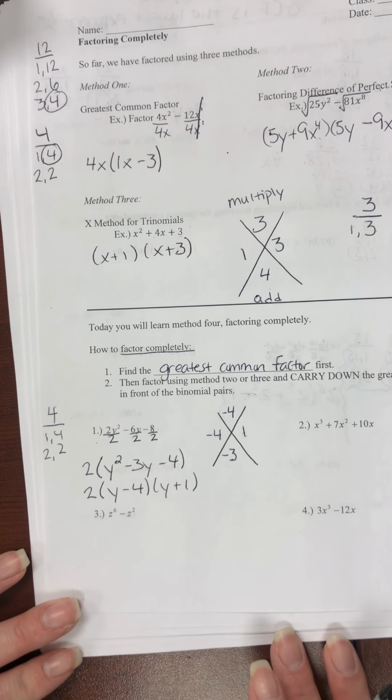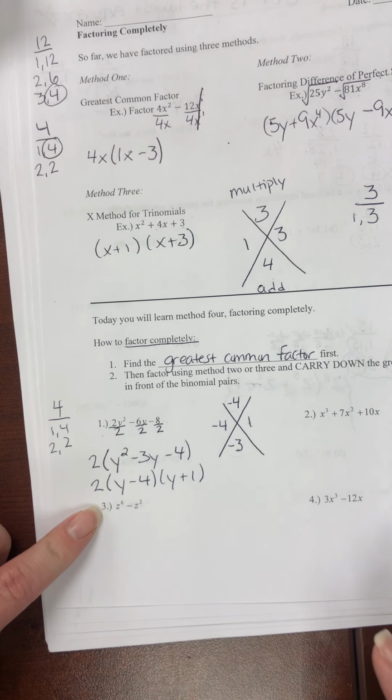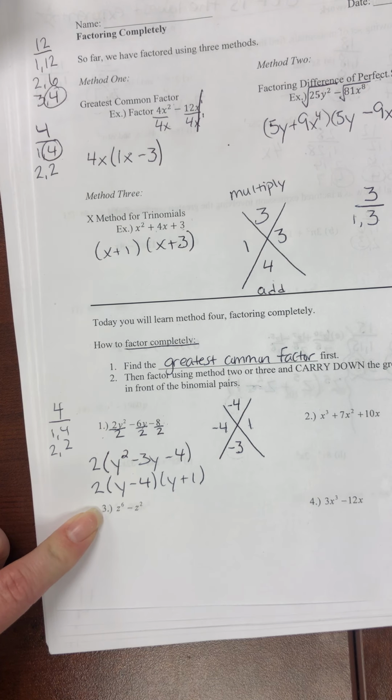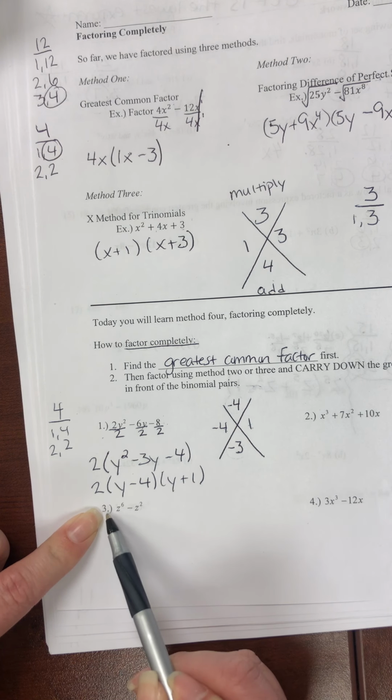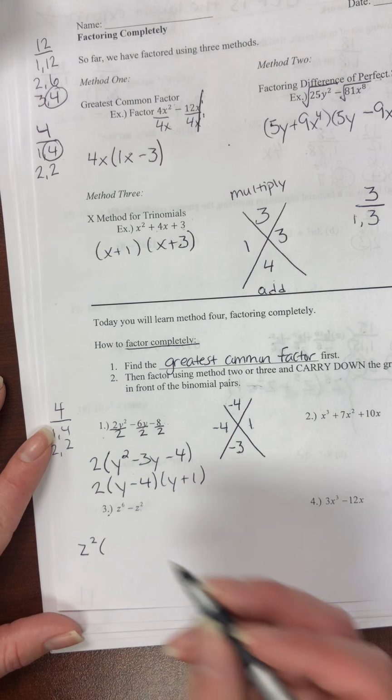All right, I'm going to skip to number 3. Again, we're looking for our greatest common factor first. My greatest common factor in number 3, I take the smaller of my exponents, which would be z to the second. My invisible numbers in front of these are just 1, so I can put the 1, but you don't have to.